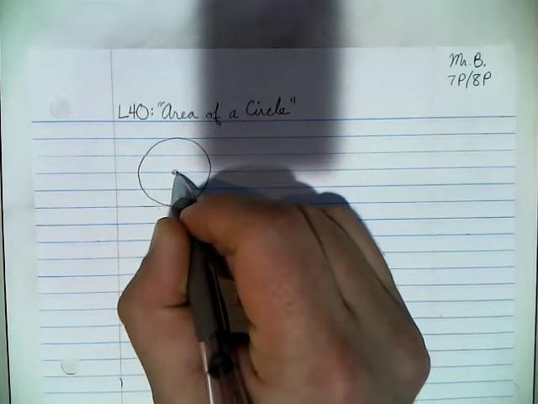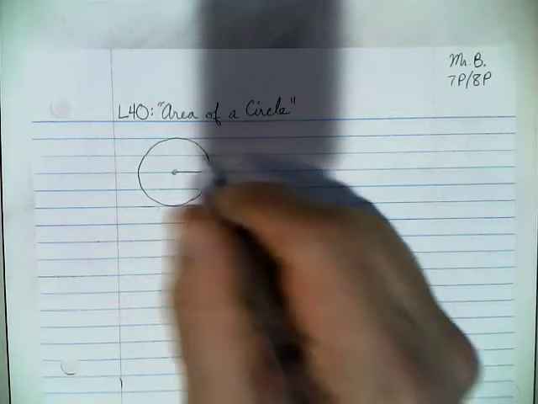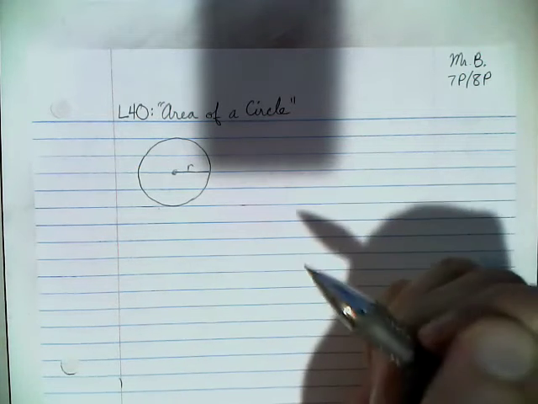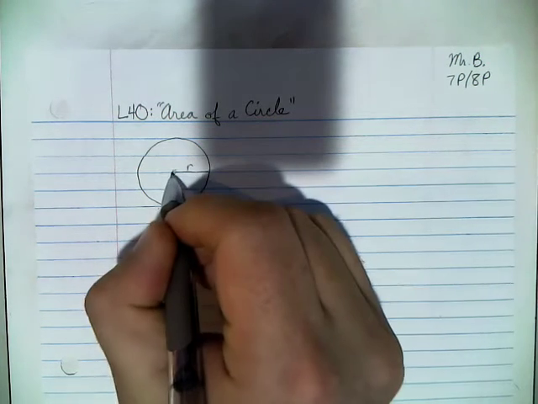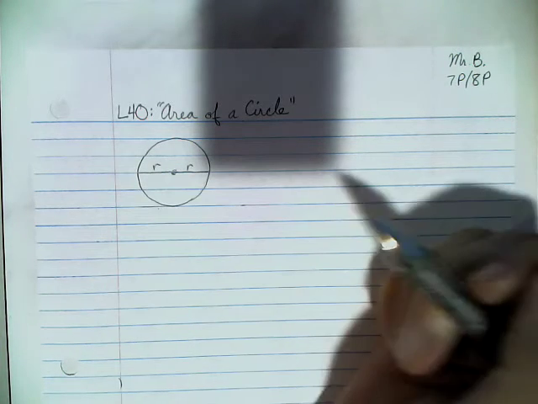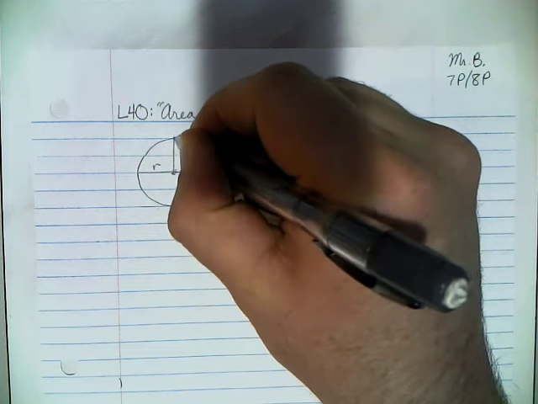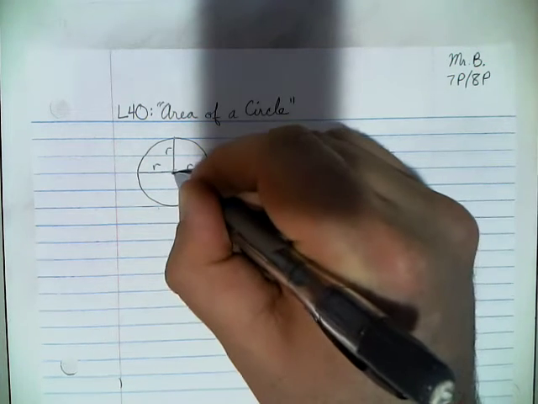So if this is the circle, then going from the circle to the side would be the radius. In fact, going from the circle to anywhere on the side is a radius, whether we're going right, left, up, or down. Those are all radii of this circle.